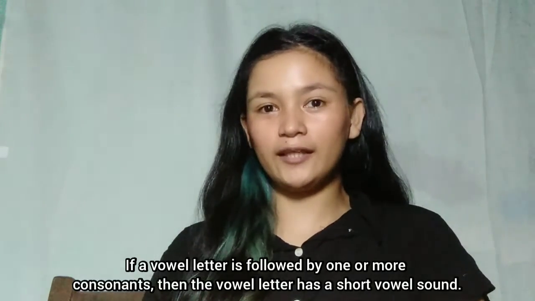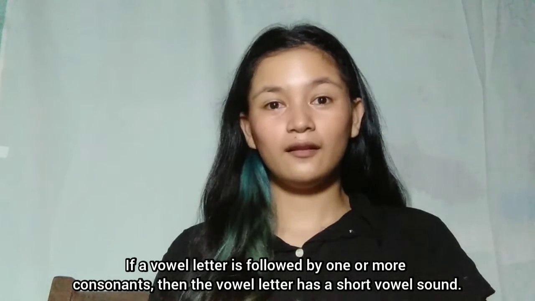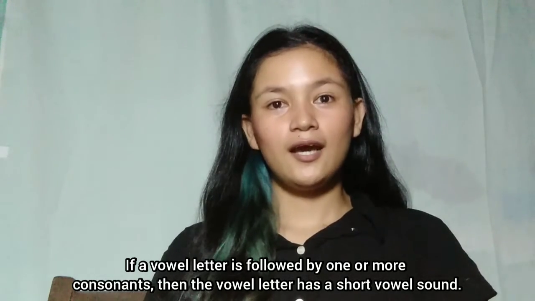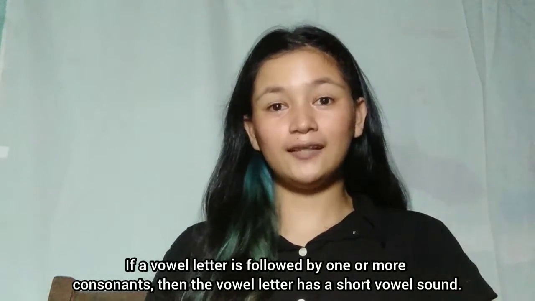Do you notice anything between rule number 1 and rule number 2? Yes, you're right. They are similar. There is also a rule for that. If a vowel letter is followed by one or more consonants, then the vowel letter has a short vowel sound. Shall we go to rule number 3?